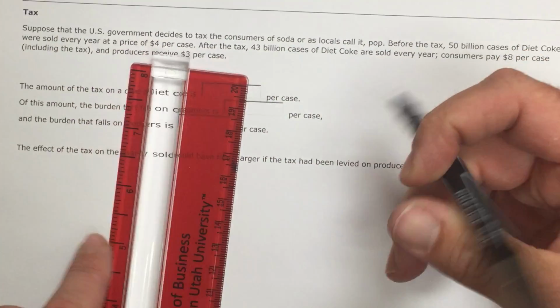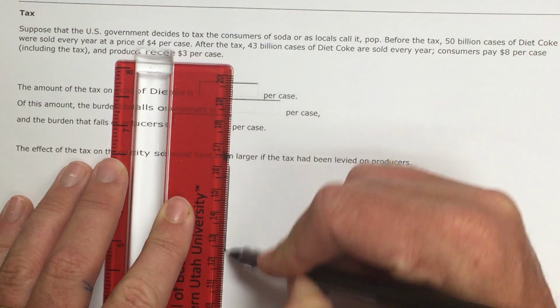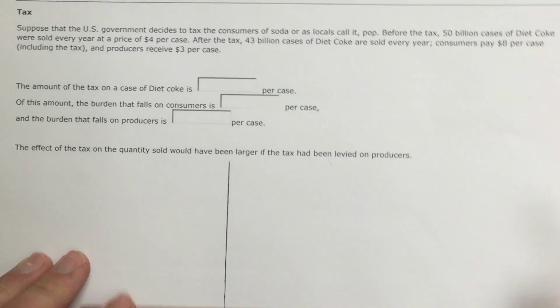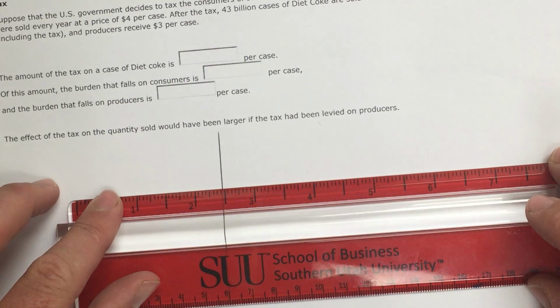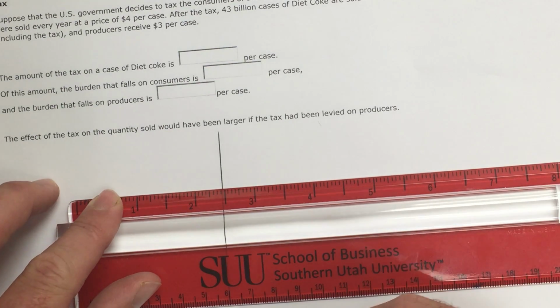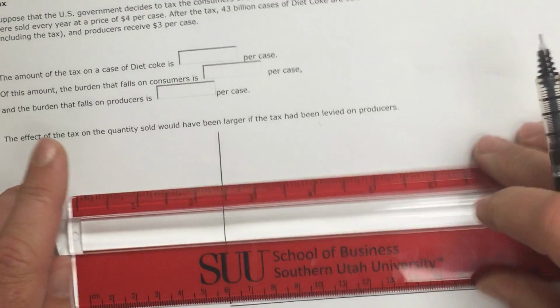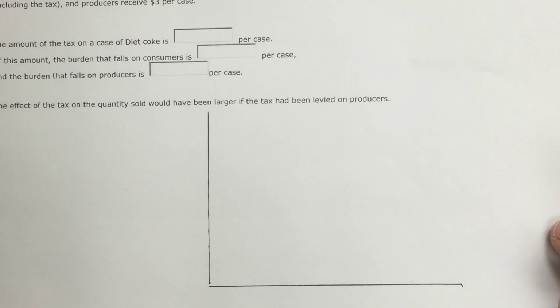So I'm going to draw just a generic supply and demand curve with my School of Business ruler. School of Business, where dreams come true. I don't know if that's our slogan, but it would be a really cheesy one if it were.